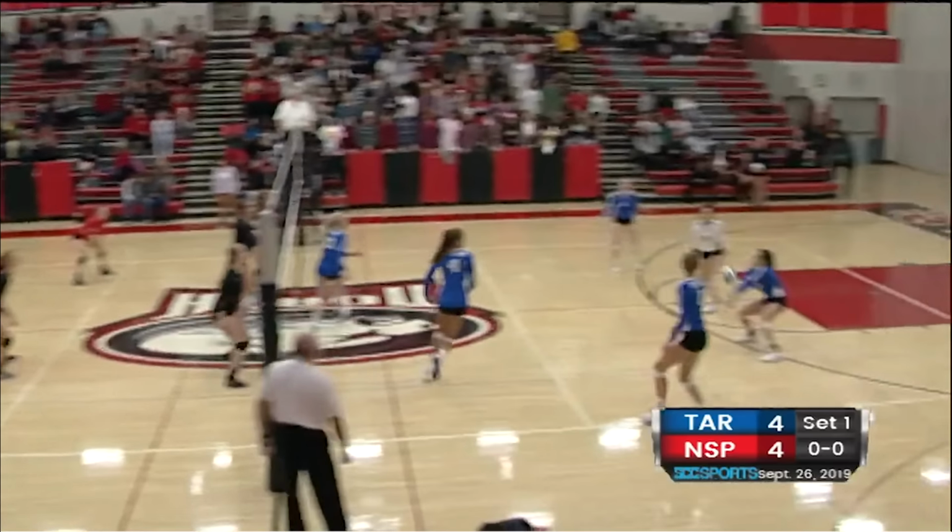And the last word is rally. A rally is the play between a serve and a point. They are continuous passes, sets, and hits. So let's see one.